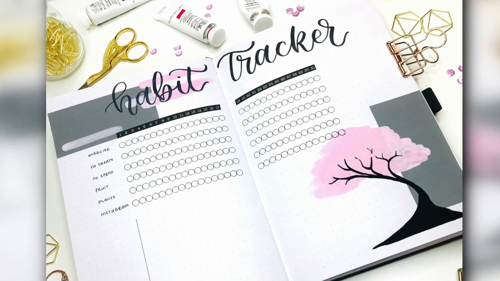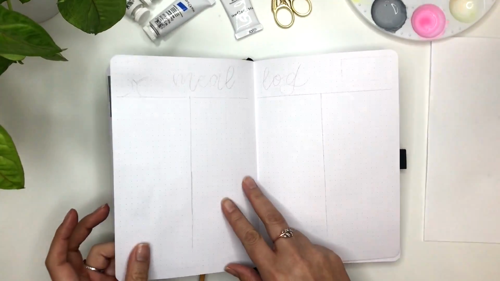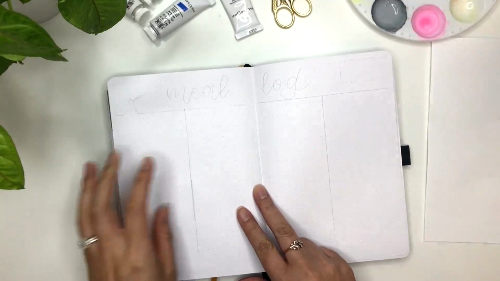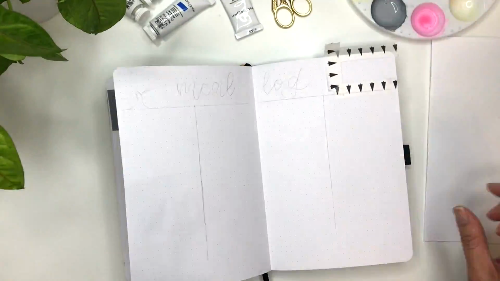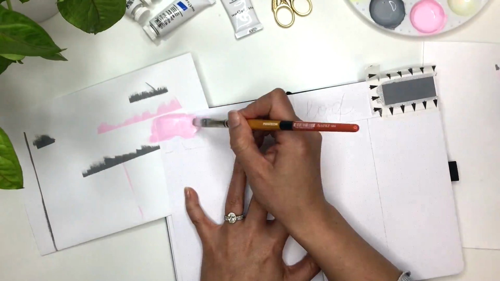Now next up, I'm going to create a meal log. This is something I've been doing for a few months now, and I've been finding it really useful, so I'm just going to stick with that.